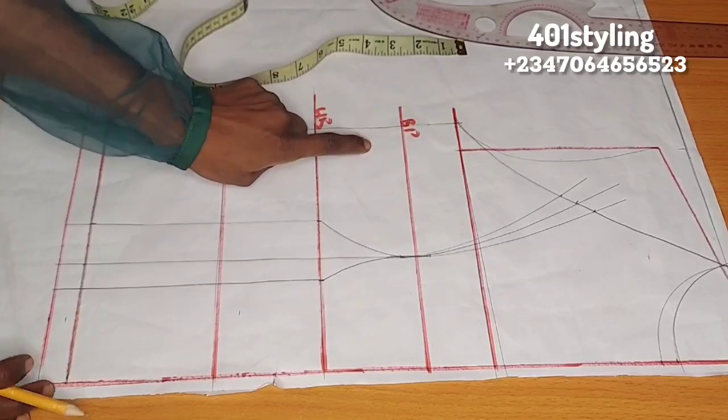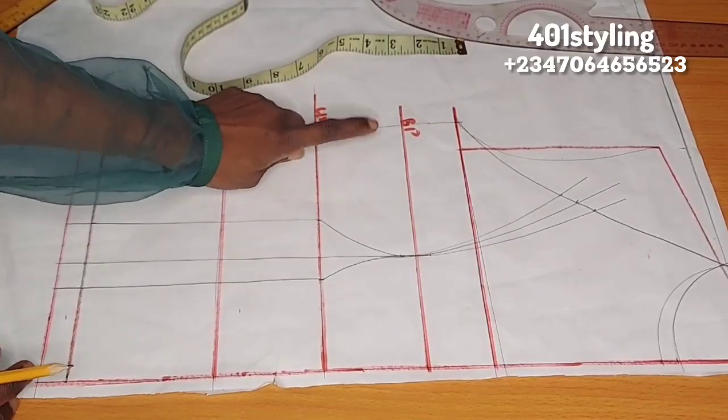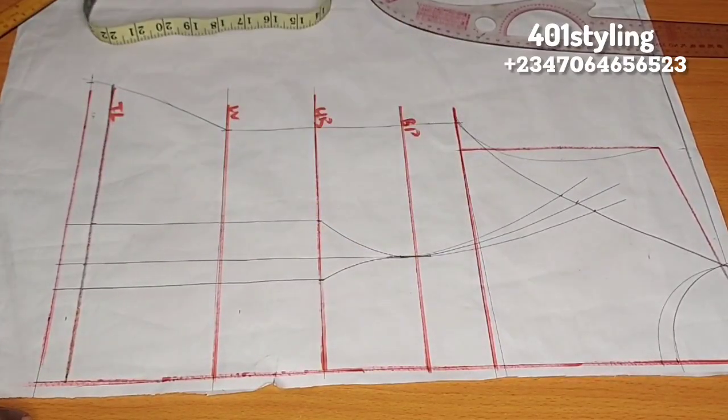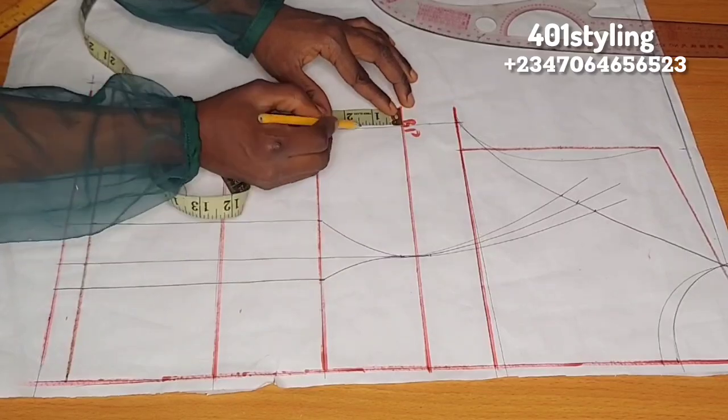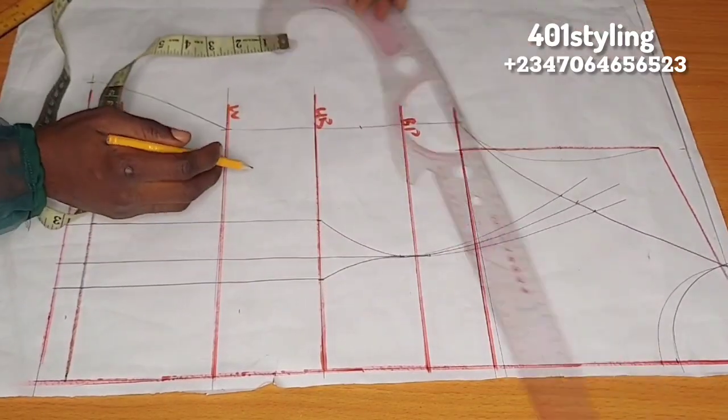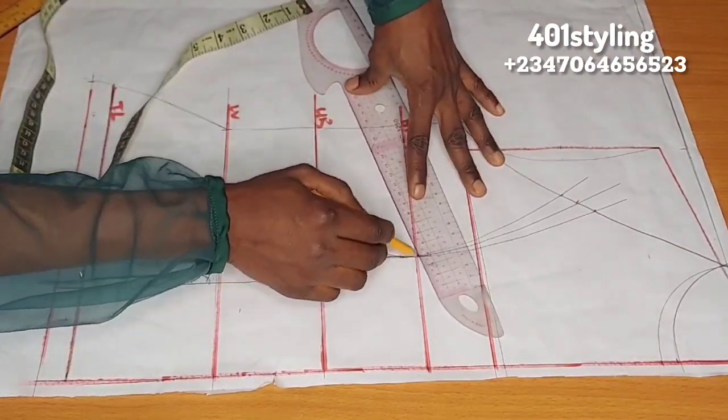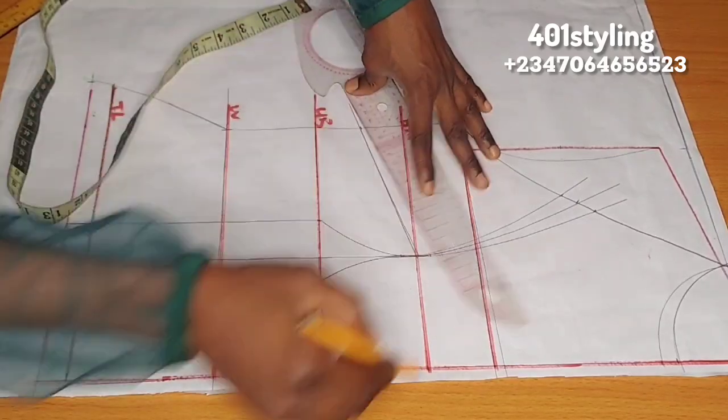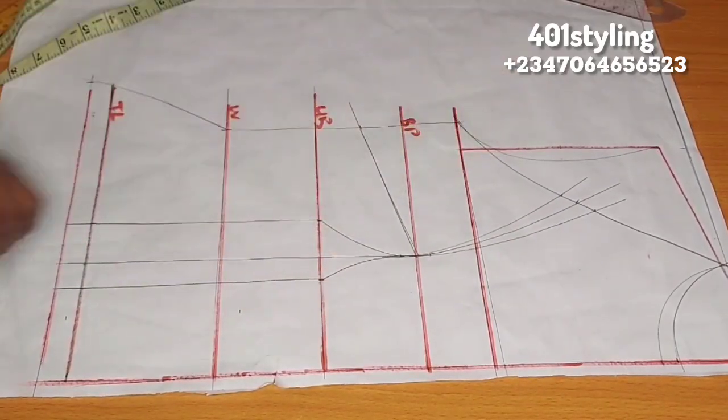Okay, so the next thing now is to plot the bust dart. So from the bust point line, I'm going to come down by 1.5 inches. Then I'm going to connect. Depending on the bust size you're working with will determine the measurement you're going to use. All right, so now we have our armhole.